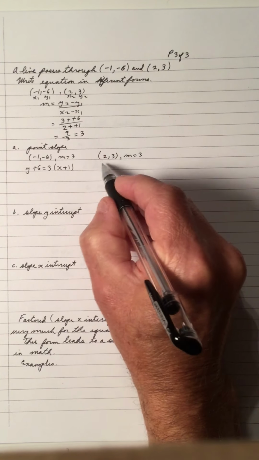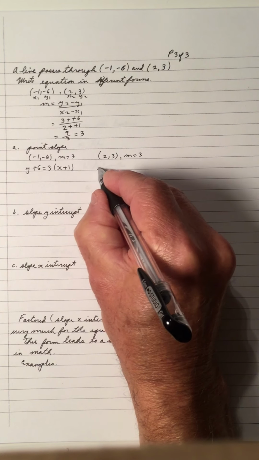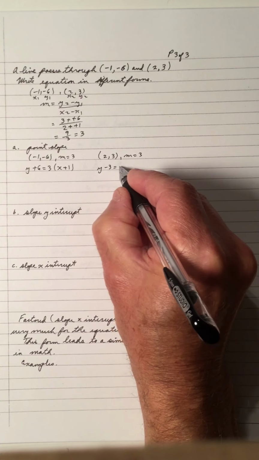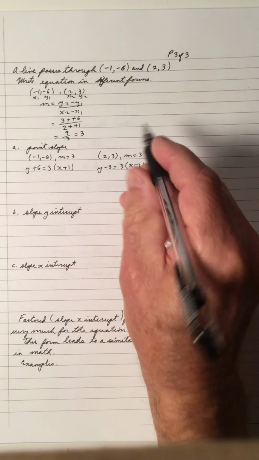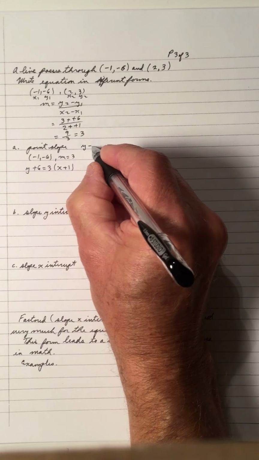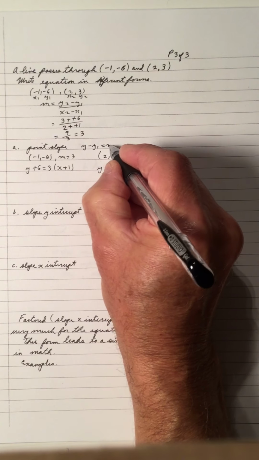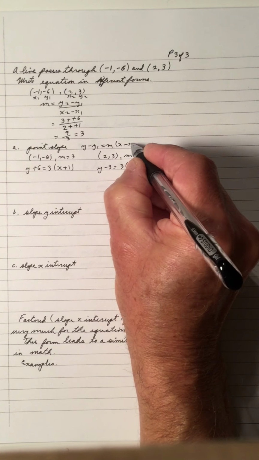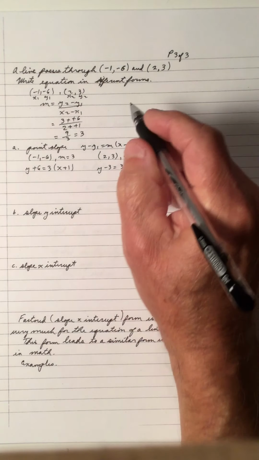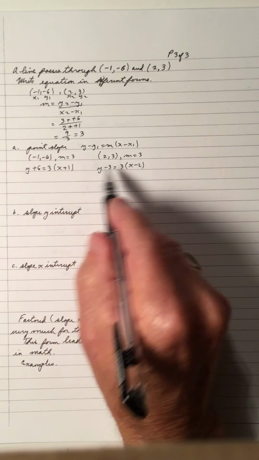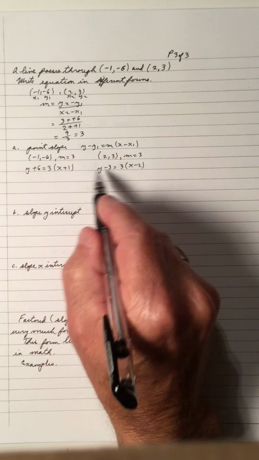I could take the point 2, 3 with the slope, so it's y minus 3 equals 3 times x minus 2. So the point slope form is y minus y1 equals m times x minus x1, that we reviewed in previous videos. So that's the equation of the line in either one of these point slope forms. You can use either point.